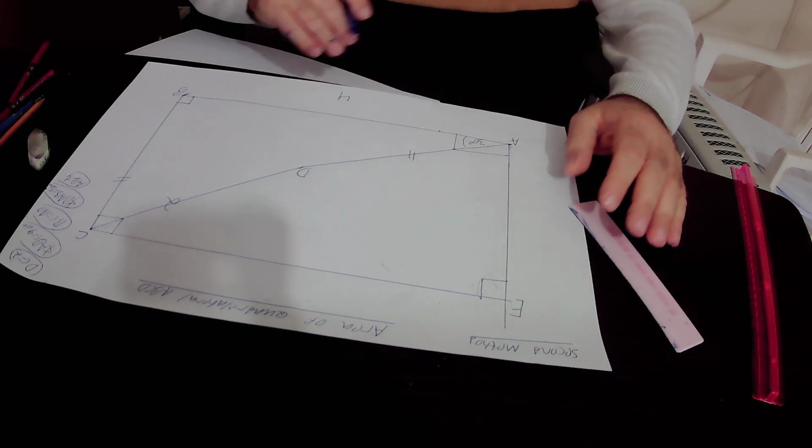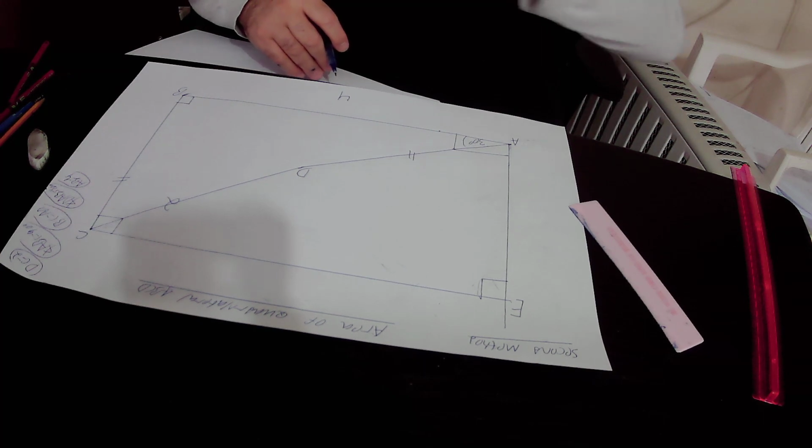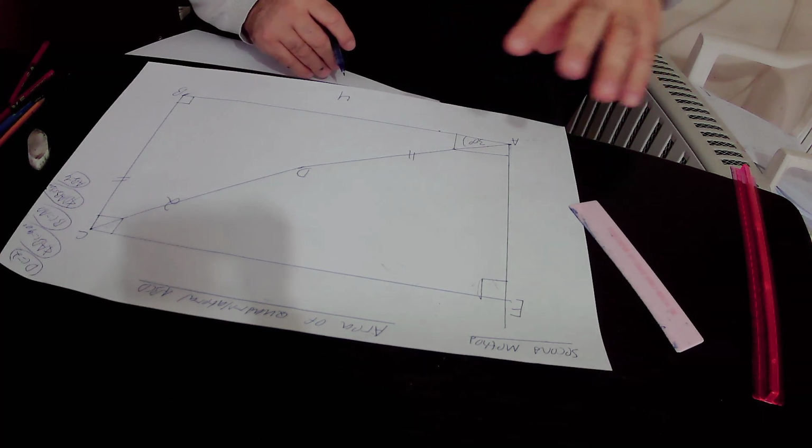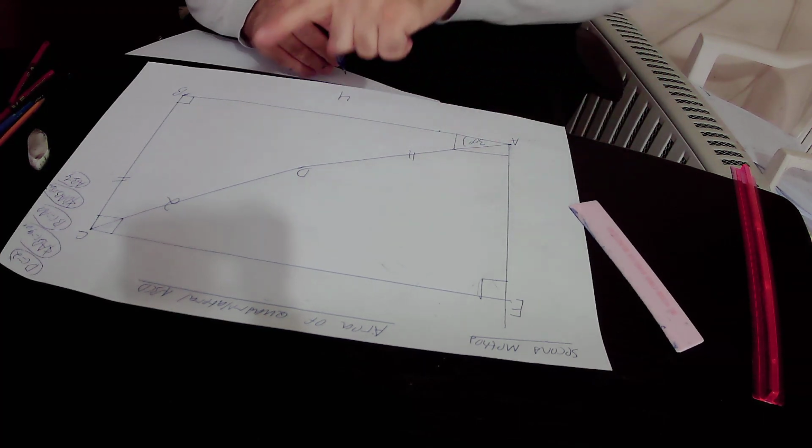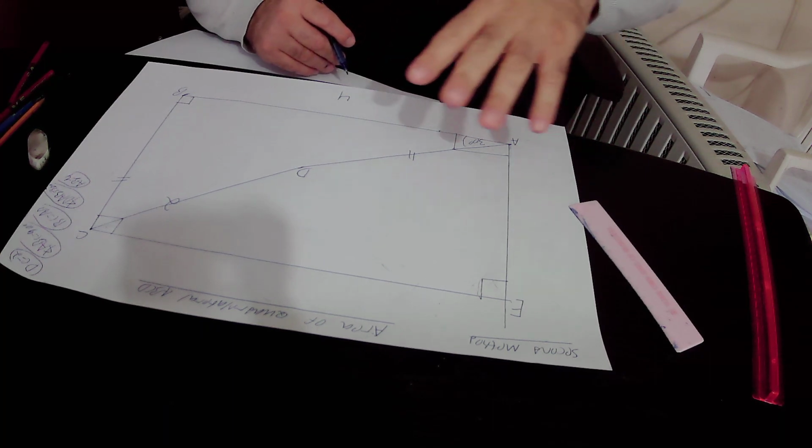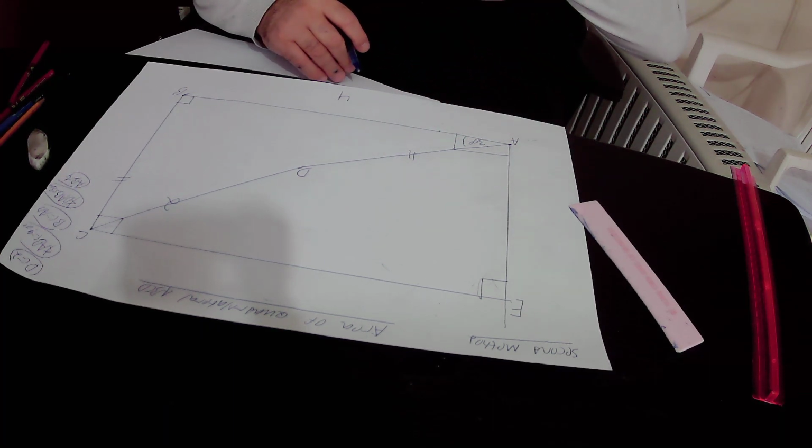From the drawing you can see that quadrilateral ABCE has four right angles. All of its angles are right angles.